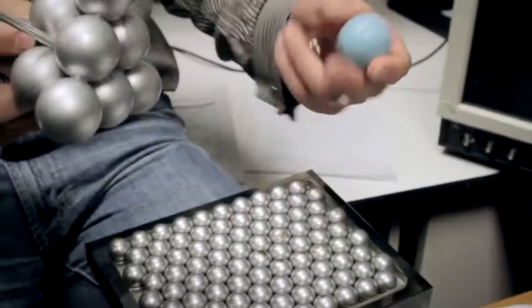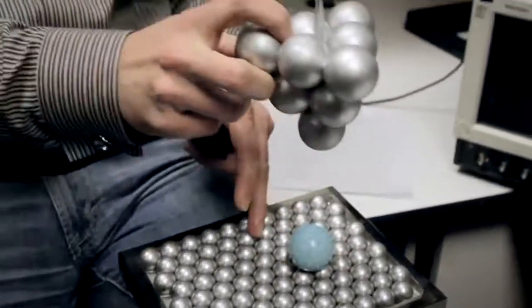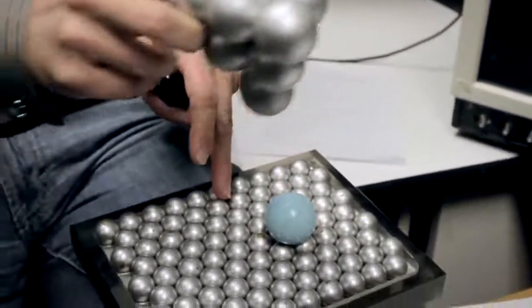If this is our atom on a surface, we can move the tip close and we start to form a chemical bond between the tip and the atom. And that chemical bond forms between most atoms. They like to bond to each other in most cases.